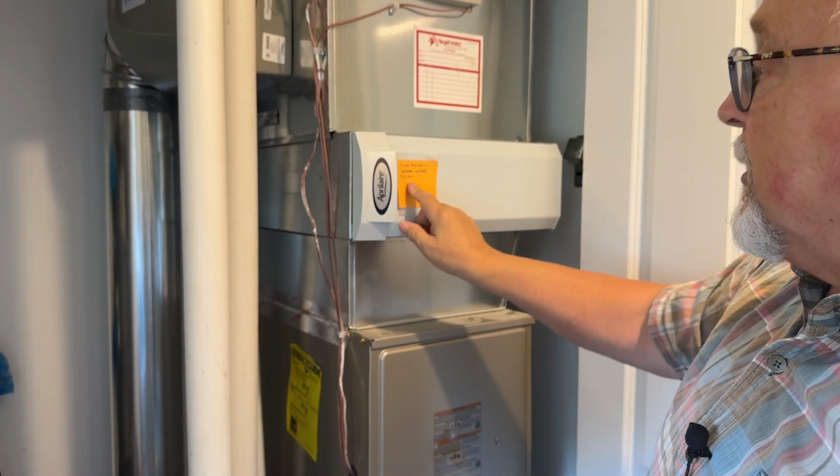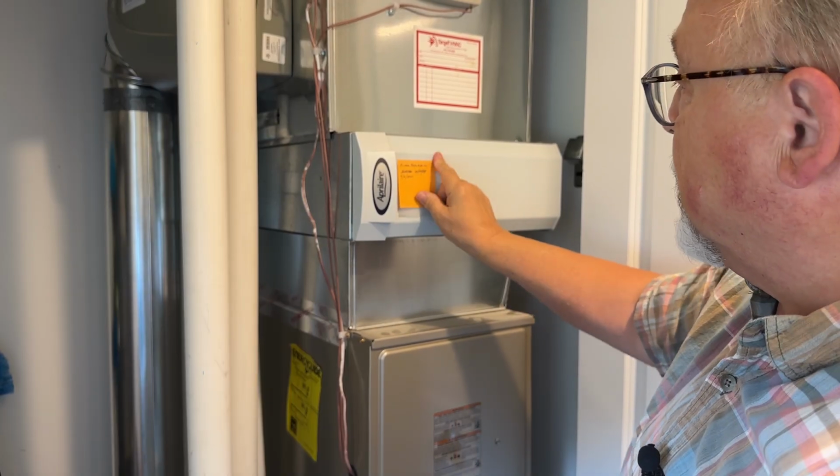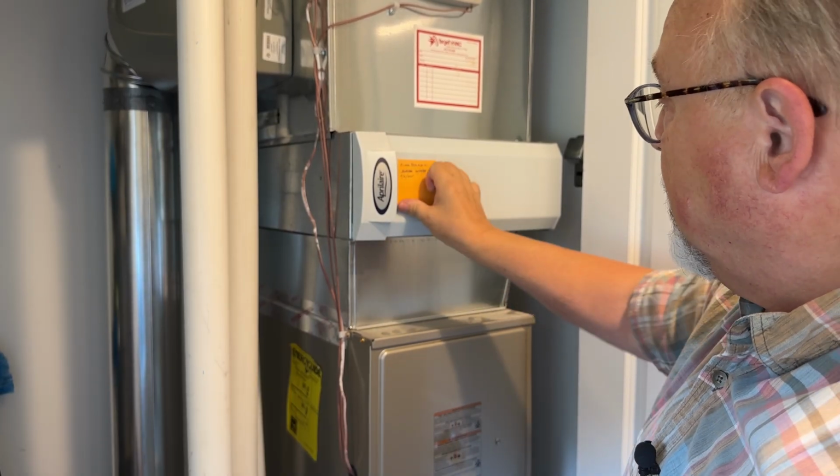And then I usually make a note of it on a little sticky note here that I've got on the outside. But like I said, besides the periodic changing of your air filter, there's not a whole lot of maintenance that you need to do on a furnace on a regular basis.